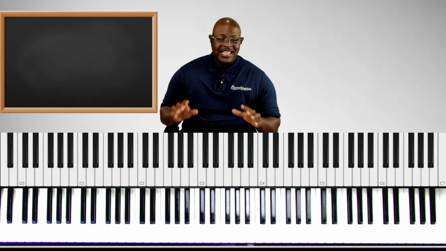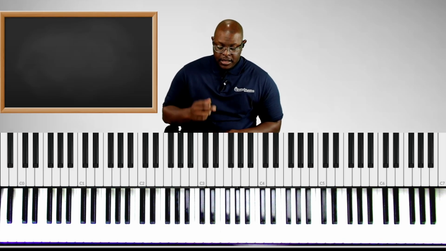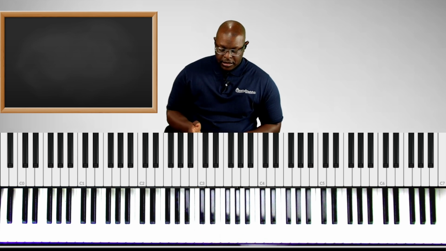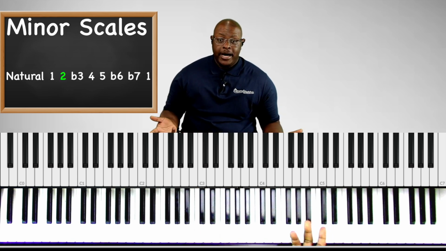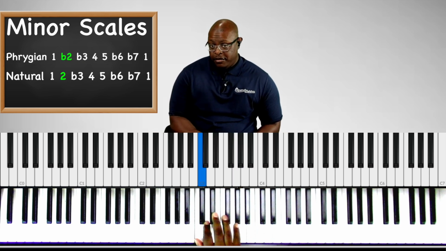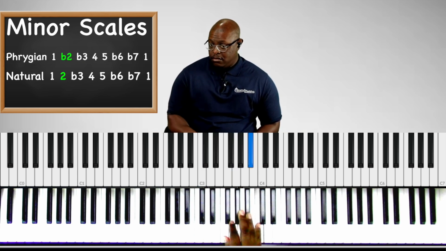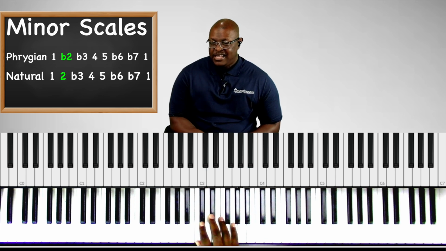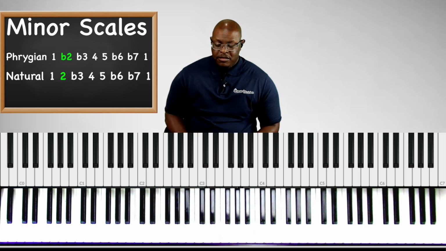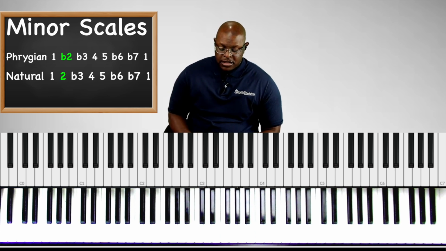Now, what distinguishes the Phrygian sound is the inclusion of this flat 2 here. So if you look at the natural minor, for example, and then the Phrygian, they're the same except for one note, and it's the 2. The 2 on the Phrygian is flatted. And so you get that really interesting sound.